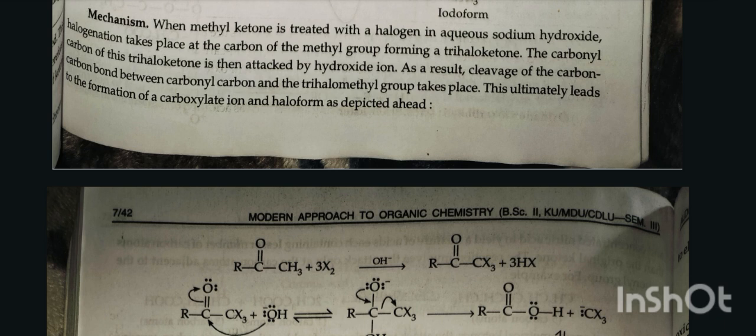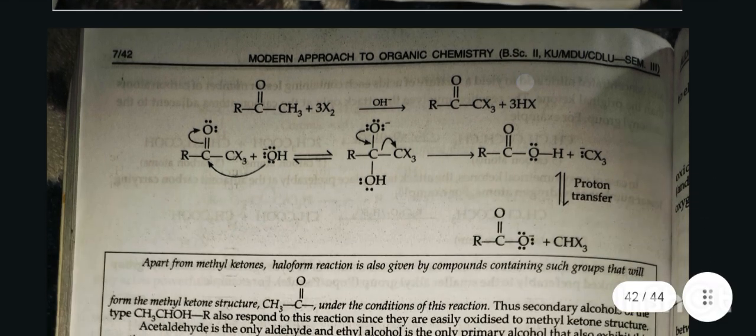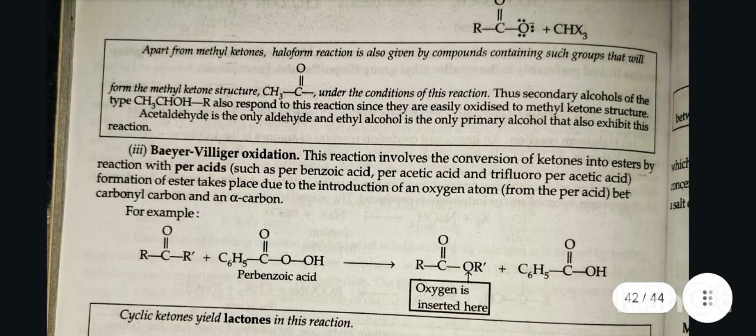Carbon bond between carbonyl carbon and trihalomethyl group takes place. This ultimately leads to the formation of a carboxylate ion and haloform, as depicted ahead. Apart from methyl ketone, the haloform reaction is also given by compounds containing such groups that will form the methyl ketone structure under the conditions of this reaction.